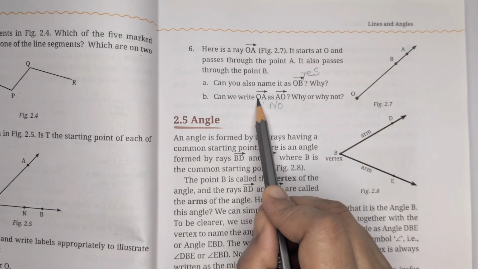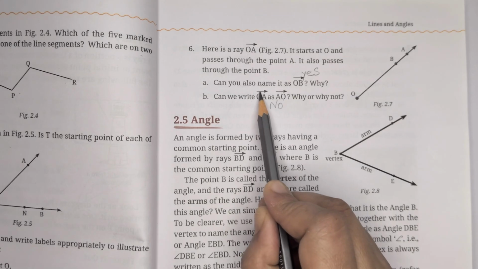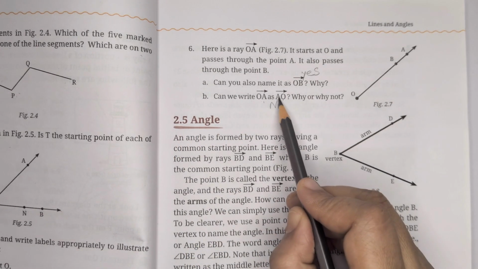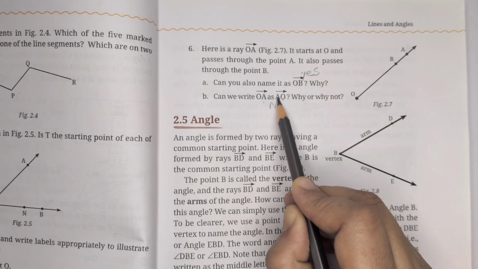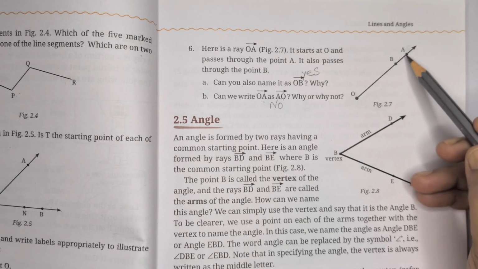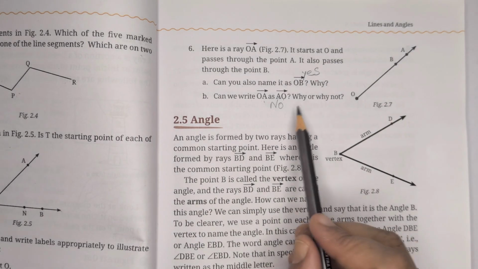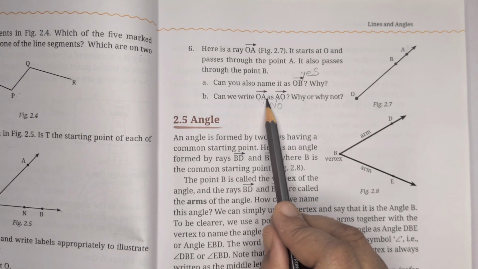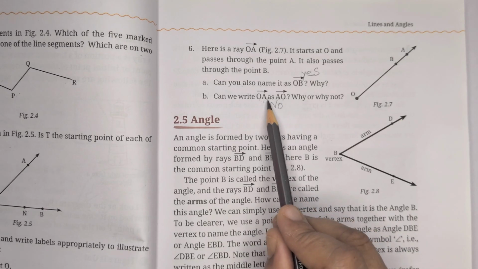Why? Here the starting point is O and going in the direction A, the OA direction. If we write it the other way, AO, the starting point is A and it goes in the AO direction, which means the opposite direction will come. So we cannot write ray OA same as AO. These are different directions.